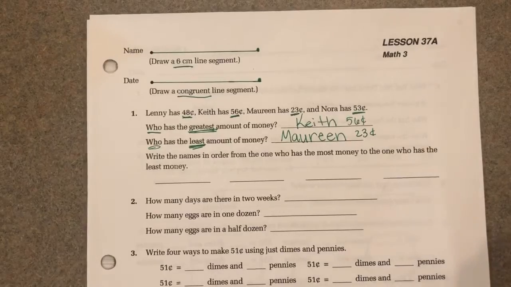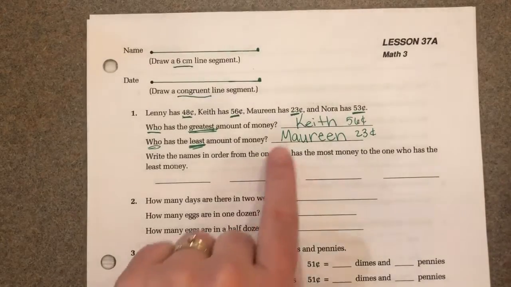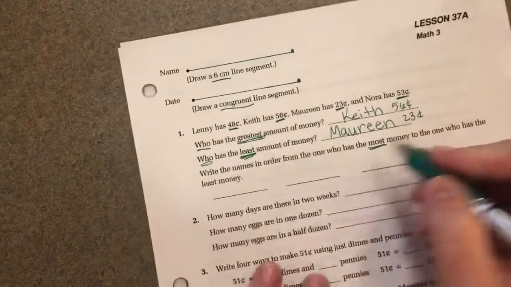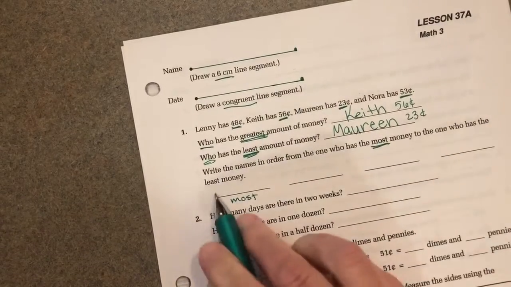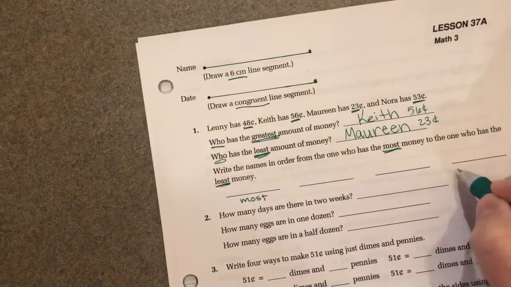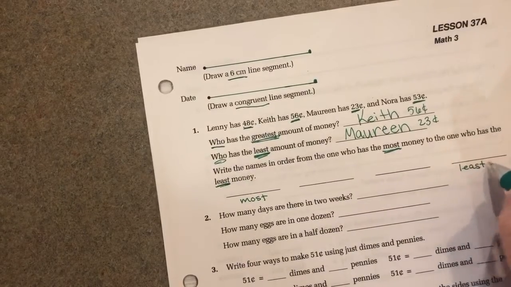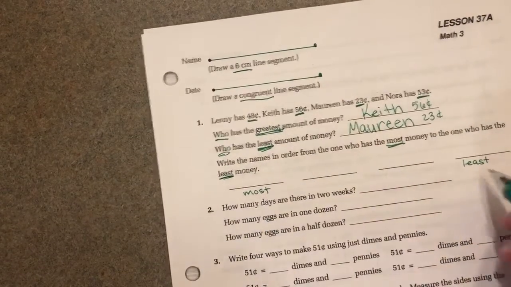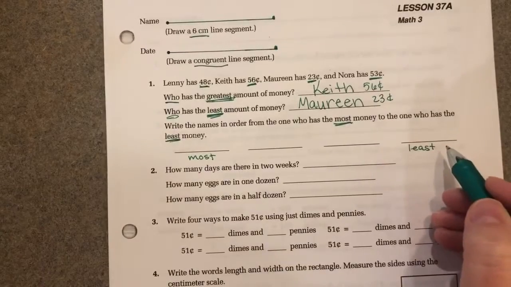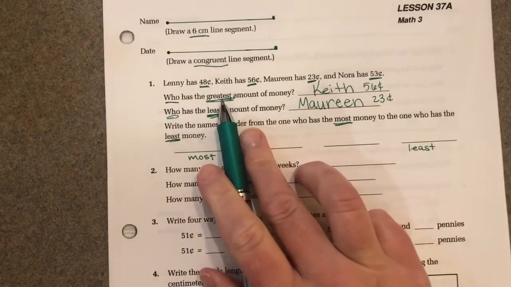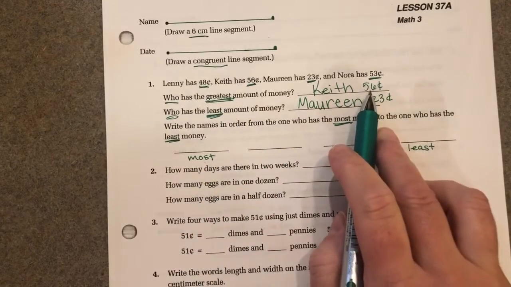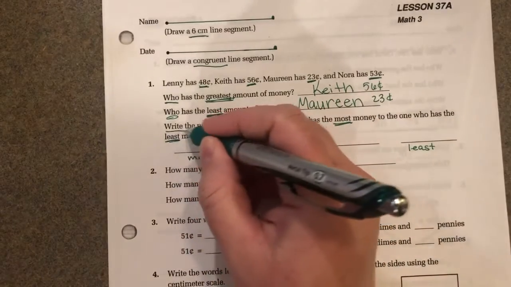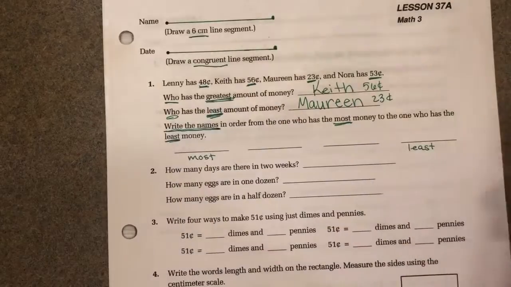Okay, now we have to put them in order from the one who has the most, so the most is going to be over here, to the one who has the least. Least is going to be over here. Most means the highest number, least means the lowest number, right? So we already know who has the greatest or the most. Those are the same things. And we are writing the names. Don't forget, we're not writing the amounts, we're writing the names.